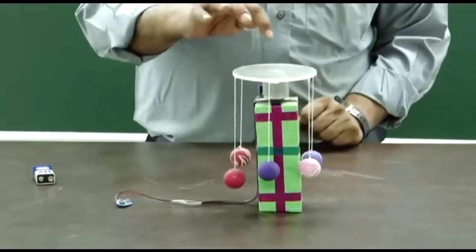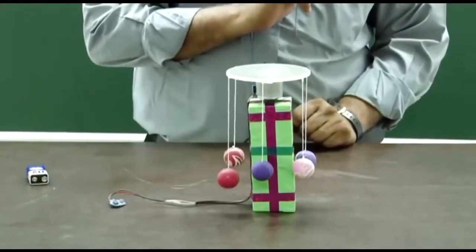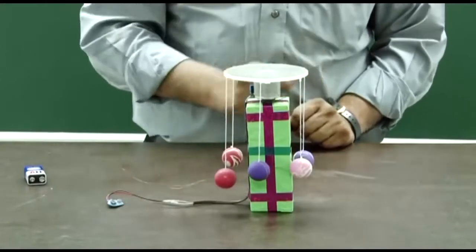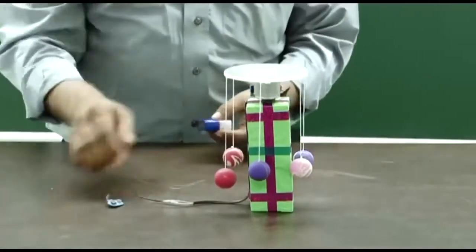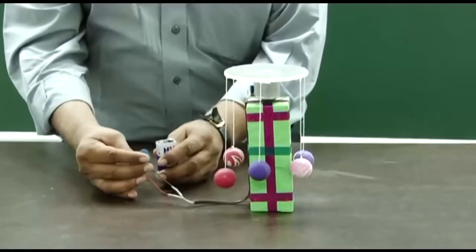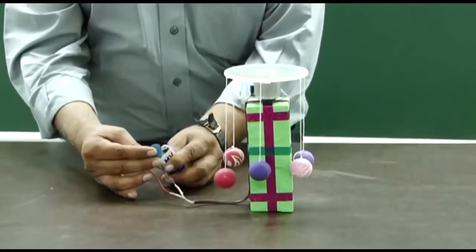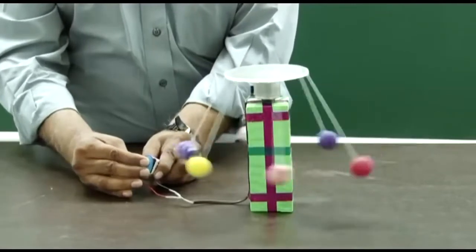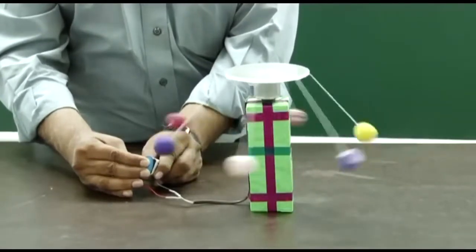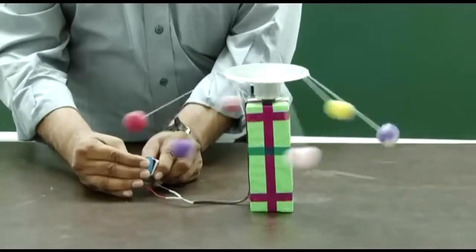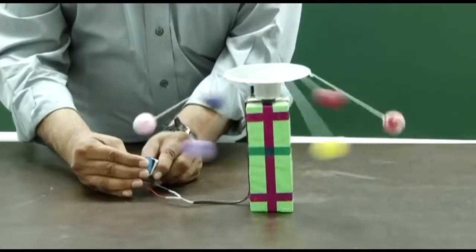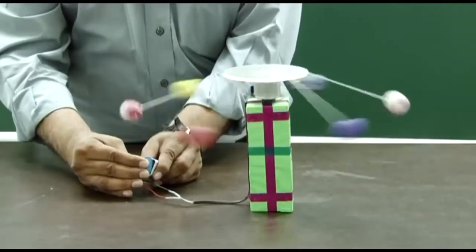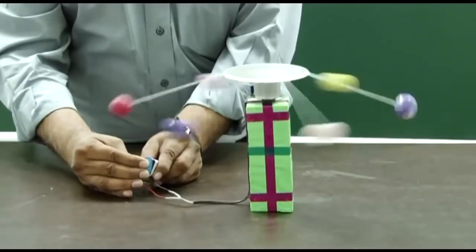Now, if I rotate this disc and see what happens with respect to the disc. So, watch out for the balls. So, I am giving power to this motor so that it will start rotating and you see what happens to the balls. Each ball has gone up and also gone outward, away from the axis of rotation.